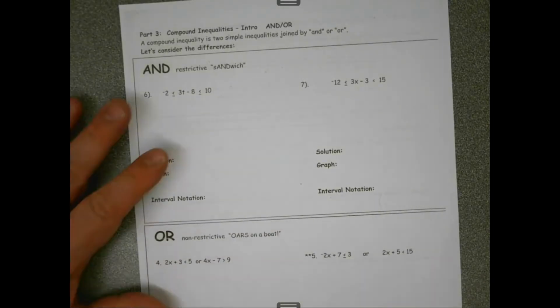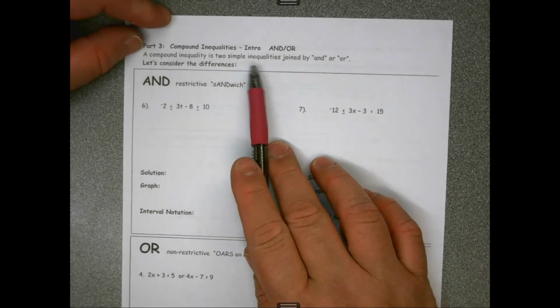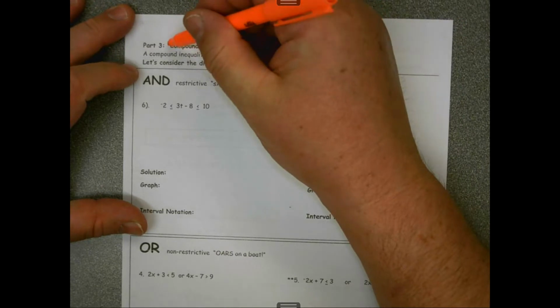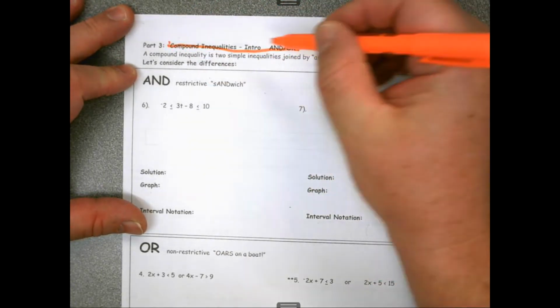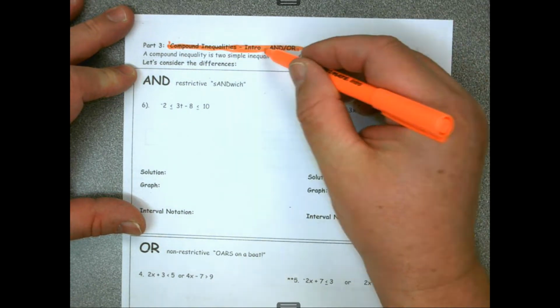The fresh sheet shows us the compound inequalities. These are called compound because there are more than one inequality. Even though it doesn't look like it, there are two inequalities in these statements.